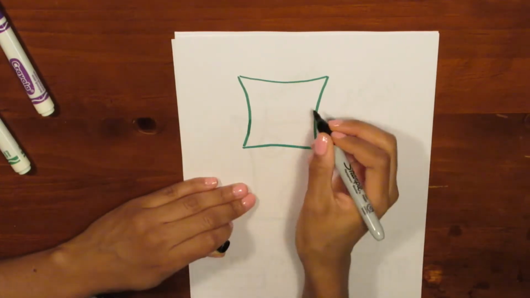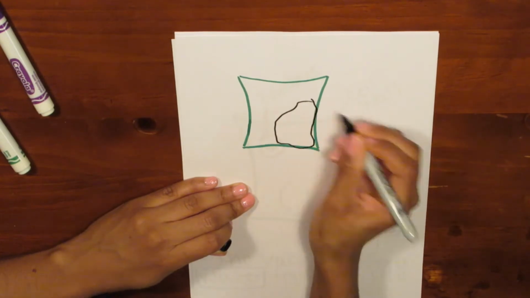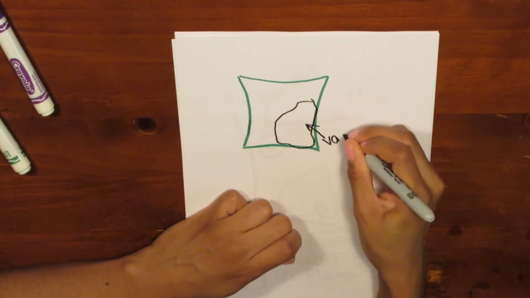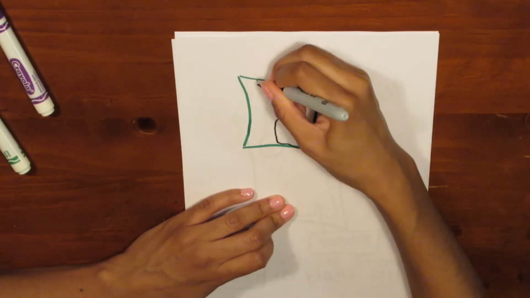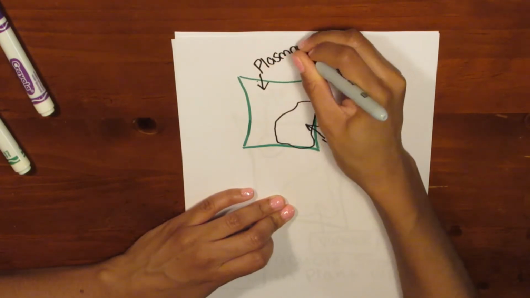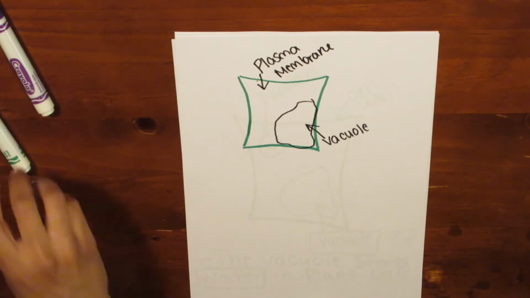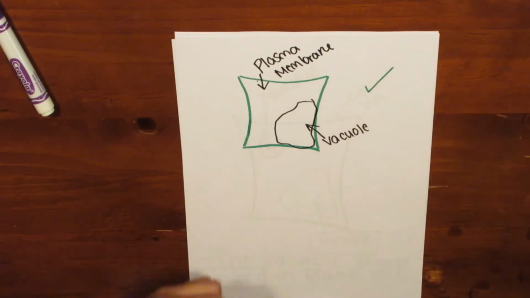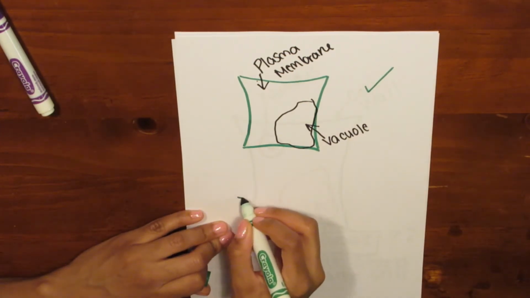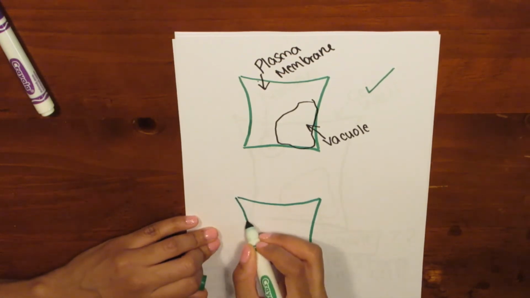So what I'm drawing right here is just our typical plant cell with a great looking vacuole. It has plenty of water in it. Everything's good. Everything's normal. So we have our vacuole, our plasma membrane, and then of course on the very outside we have our cell wall. And I put a check mark because this is awesome, this is great, this is a normal cell.